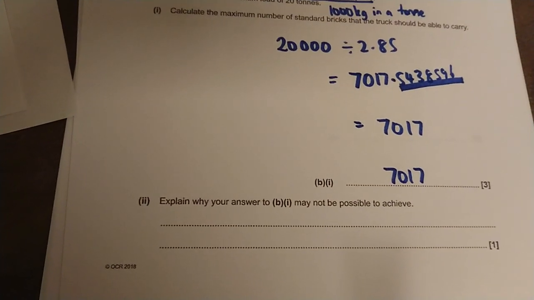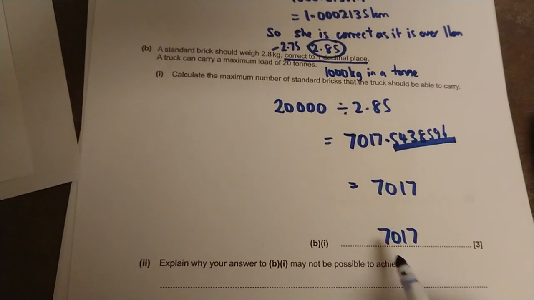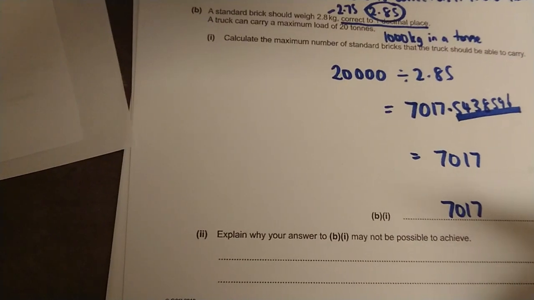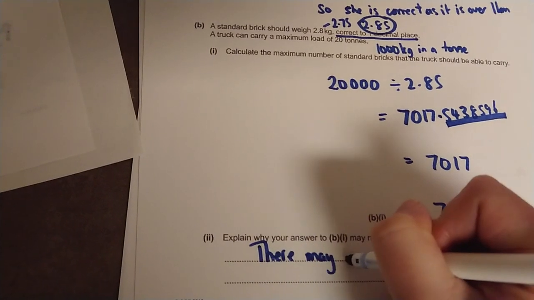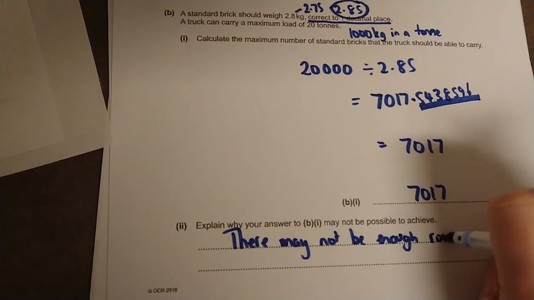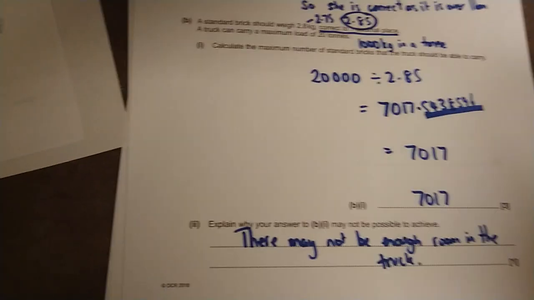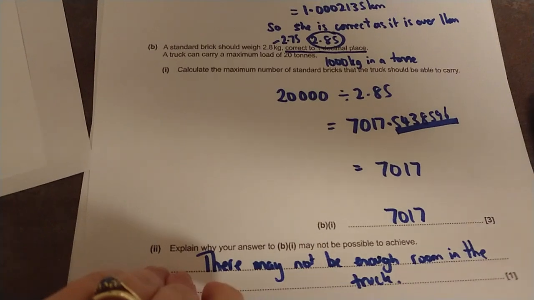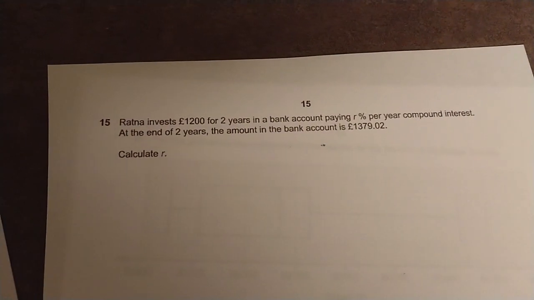Explain why your answer to B part 1 may not be possible to achieve. Well, we're saying that it's possible in terms of the weight to be able to do that, but there may not actually be enough room in the truck in the first place. So I would just put here, there may not be enough room in the truck. Okay, so although it can take the weight, there may not actually be the space in the truck to fit those bricks.